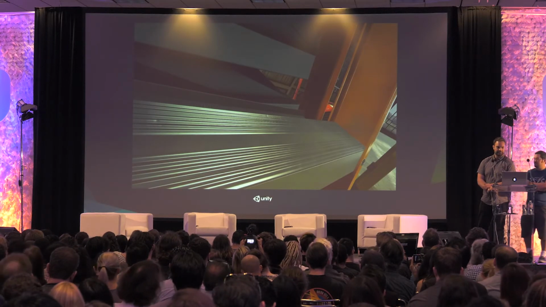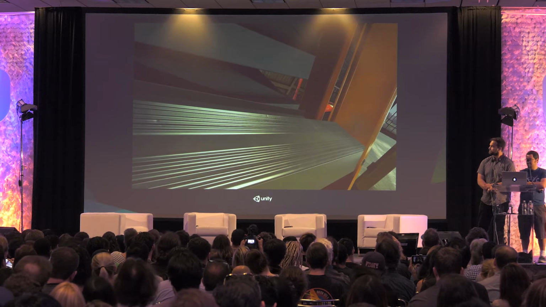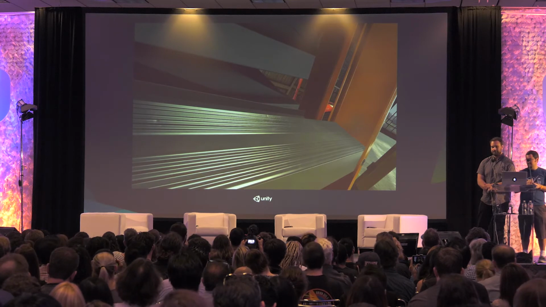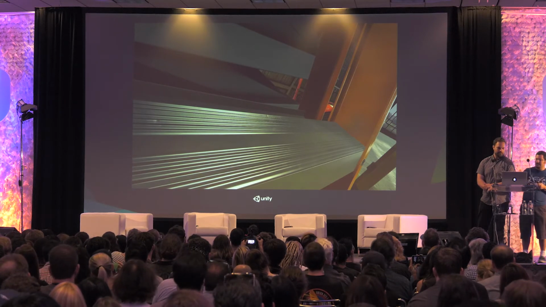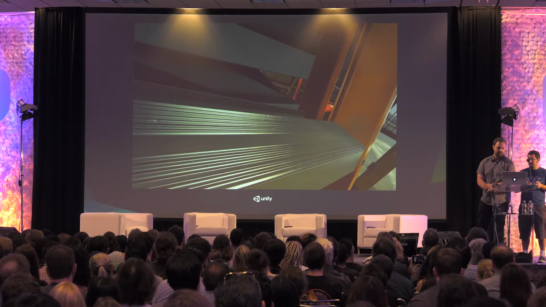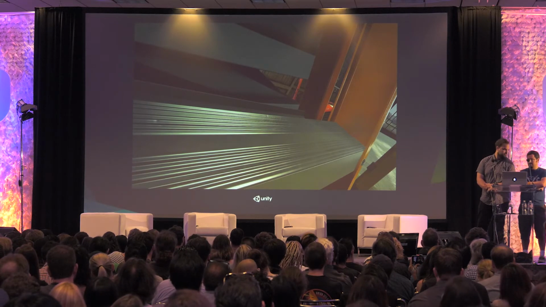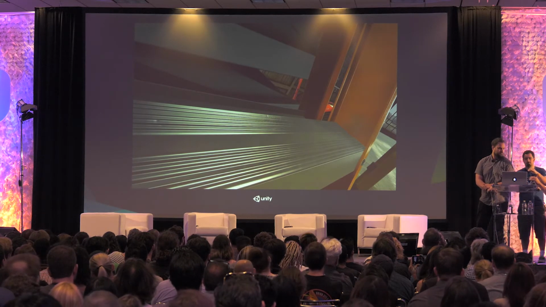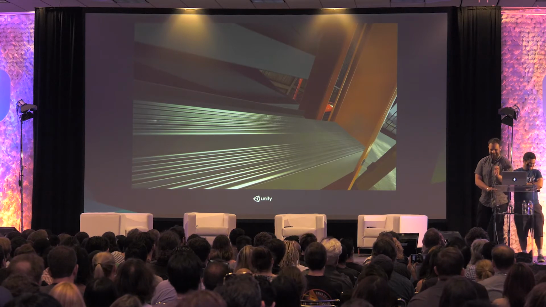Here we are up close and personal with a step ladder. It's a shiny surface, so our players could actually get their heads that close. So all the metal detail had to be modeled out. Normal maps won't cut it here.